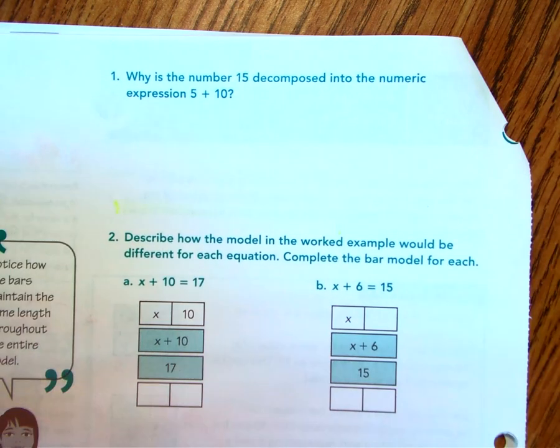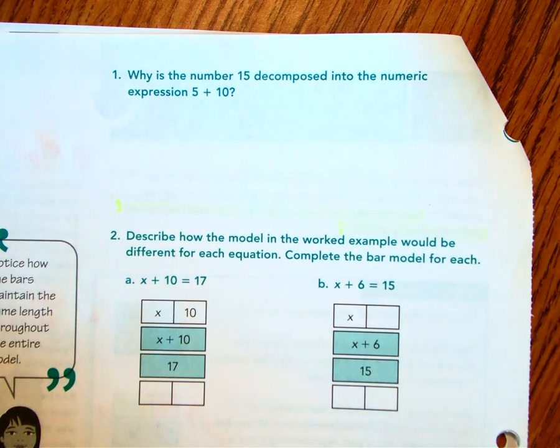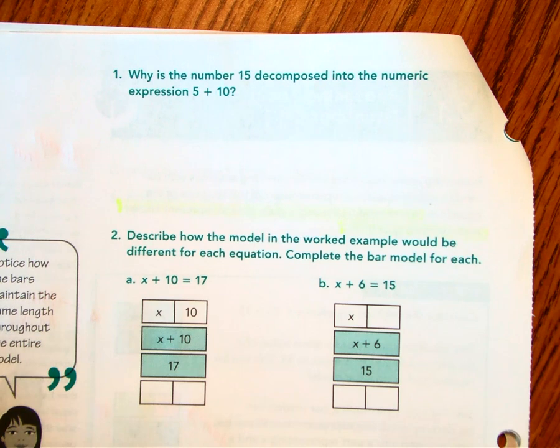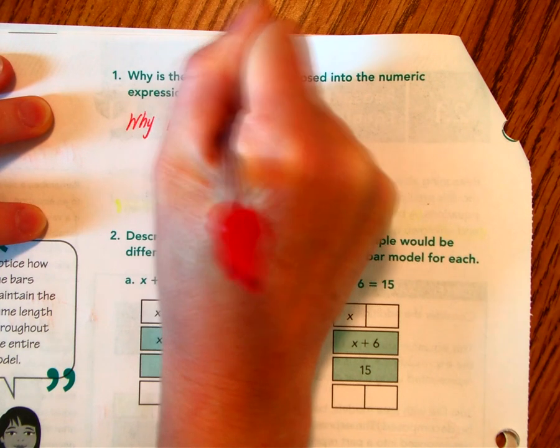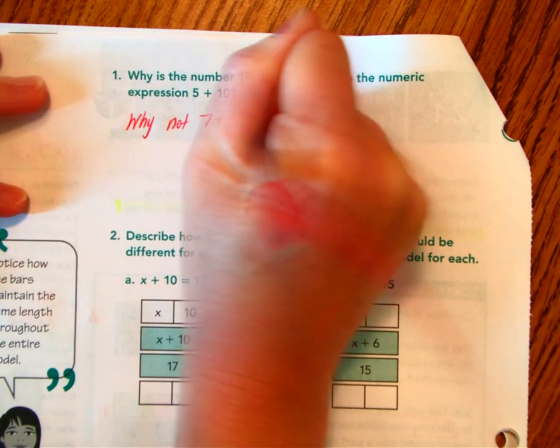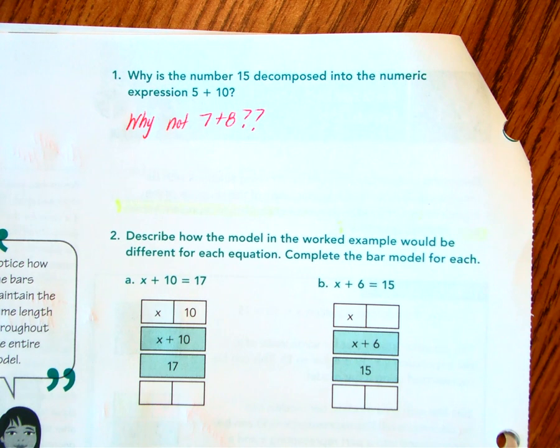Why do you think the number 15 decomposed into the numeric expression 5 plus 10? Why wasn't it 7 plus 8? Why not? Think about that for a moment. The number 15 is decomposed into the numeric expression 5 plus 10 to mirror the structure of the expression x plus 10.